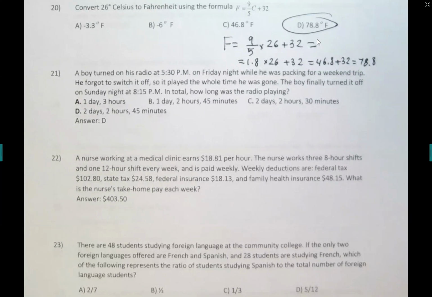Okay, so it played the whole time he was gone. The boy finally turned it off on Sunday night at 8:15. How long was the radio playing? So let's count. From Friday 5:30 p.m. to Saturday 5:30 p.m., that's 1 day. And Saturday to Sunday, that's another day. So we got 2 days.